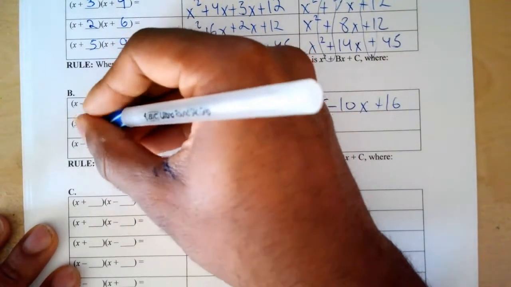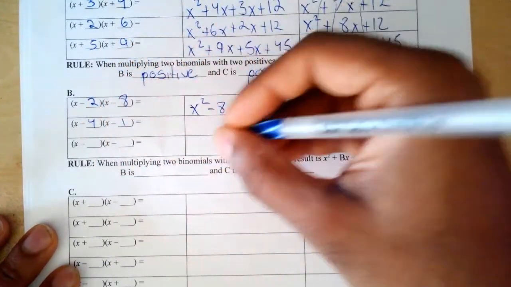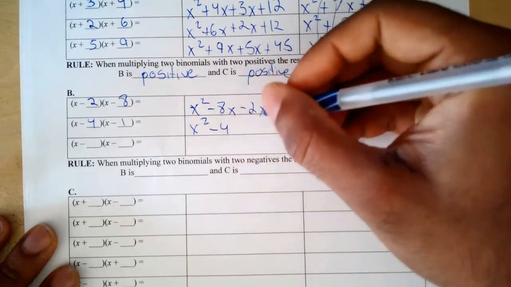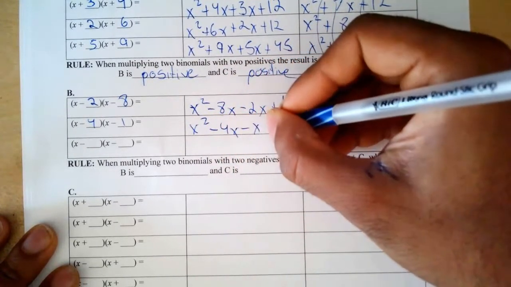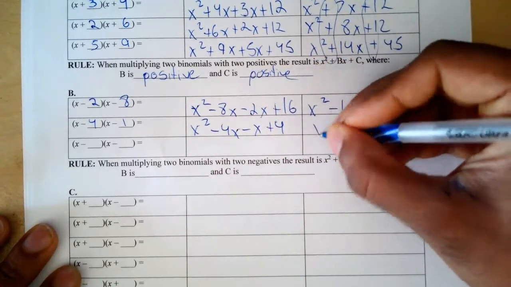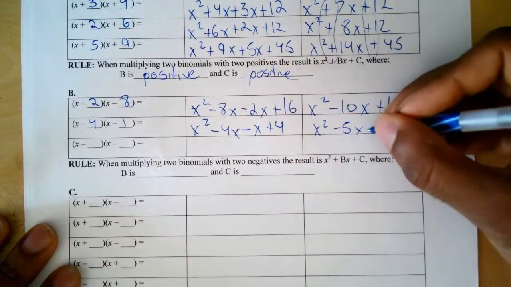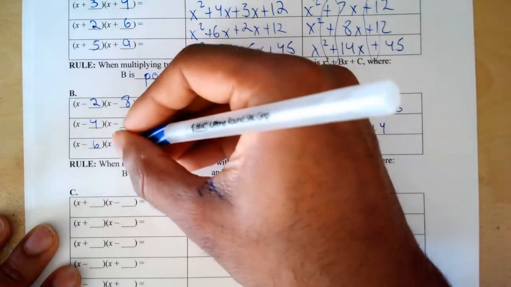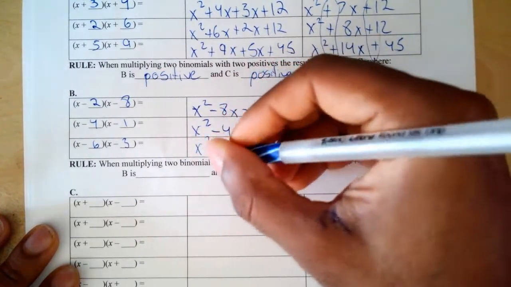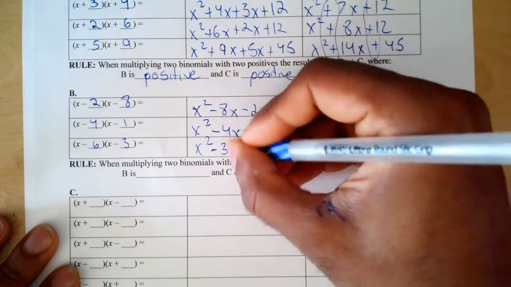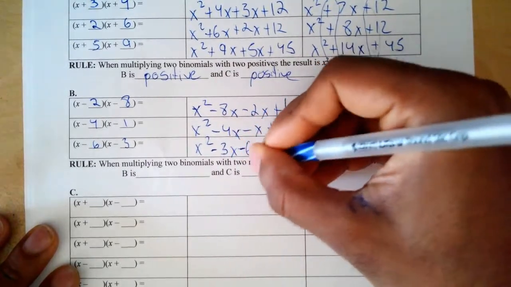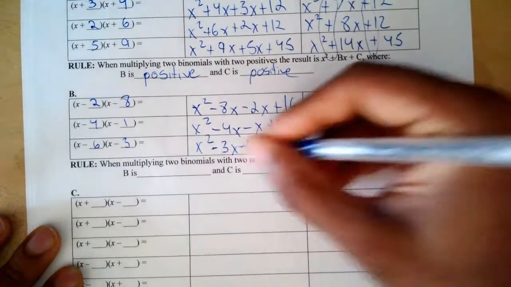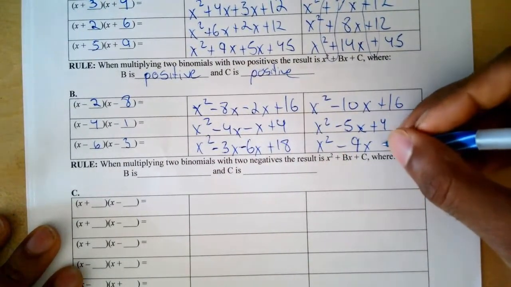Let's choose two more: negative 4 and negative 1. So x times x is x squared, then negative 4x, and negative x, and positive 4. Collect like terms: x squared minus 5x plus 4. Finally, let's do negative 6 and negative 3. x times x is x squared again, x times negative 3 is negative 3x, you get negative 6x, and negative 6 times negative 3 is positive 18. Collect like terms: x squared minus 9x plus 18.